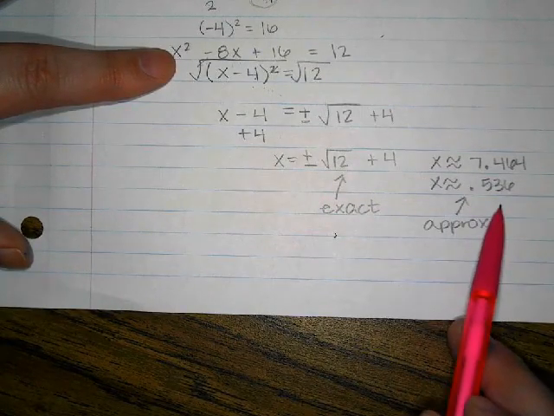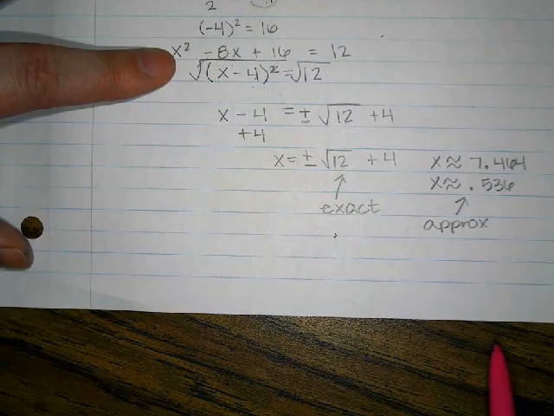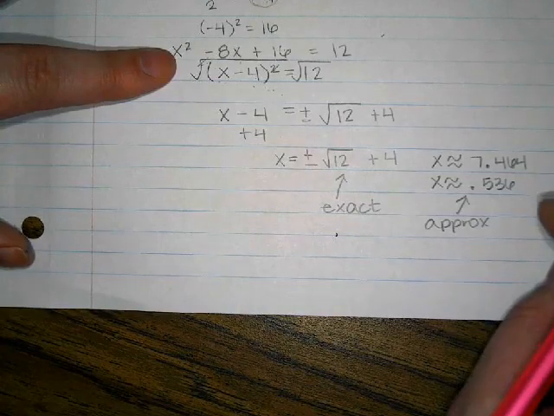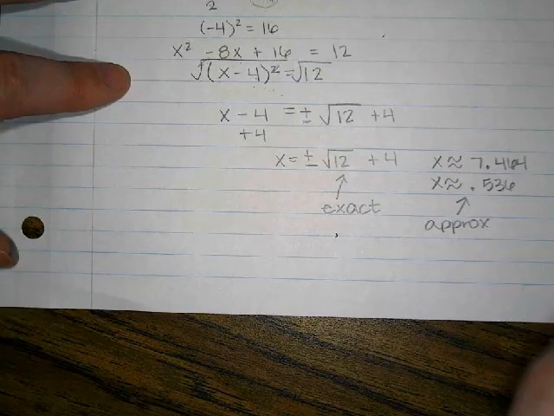So would there be questions where you have to do either one? Yeah, sometimes the problems will say find the exact answer for this, or solve this and round to the nearest tenth or something, and that would tell you that you're going to plug it in the calculator and get the decimal.